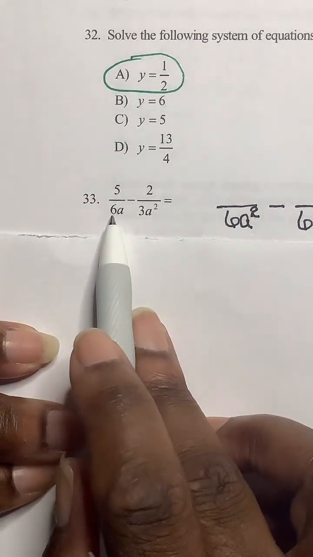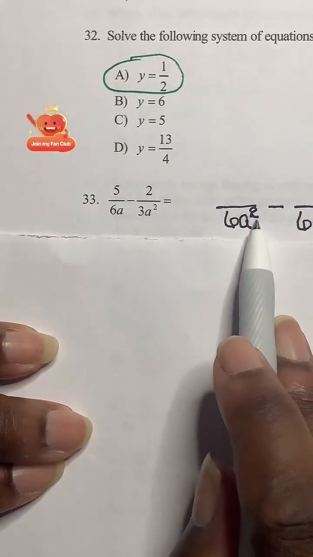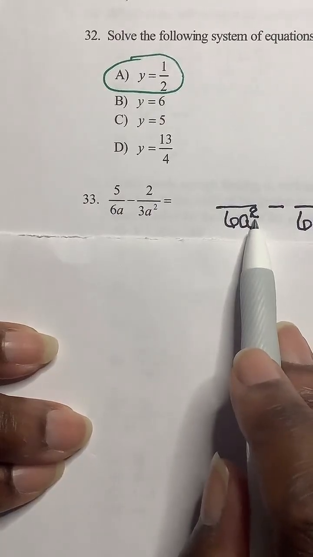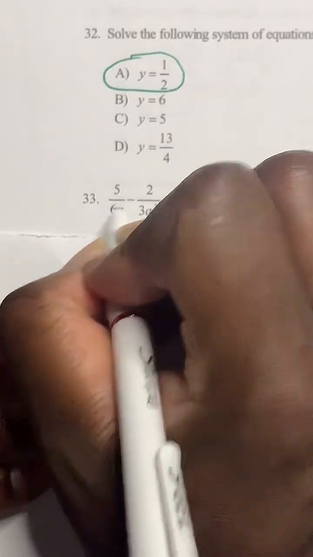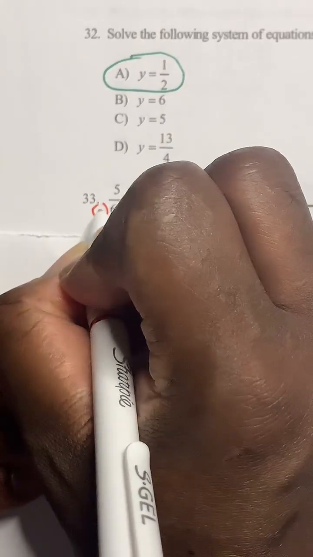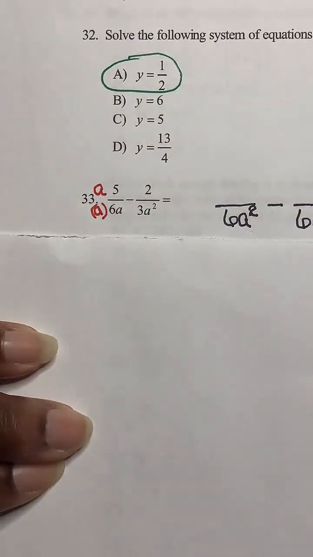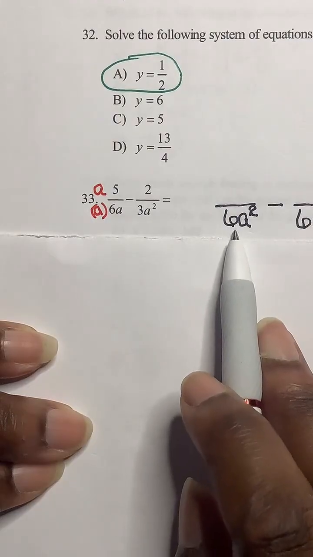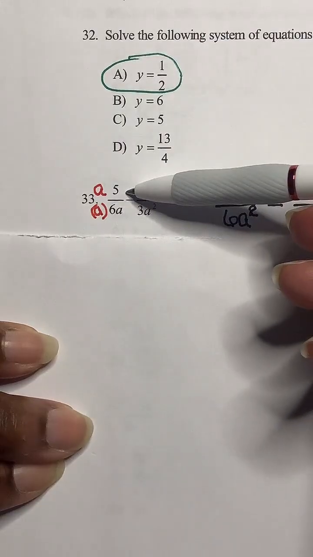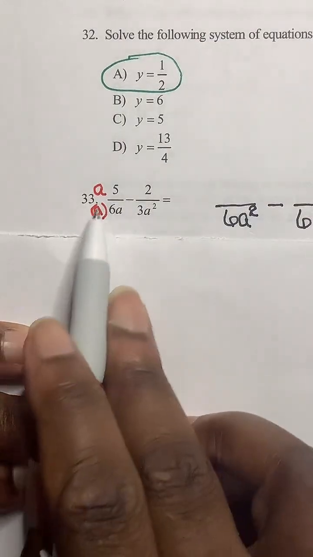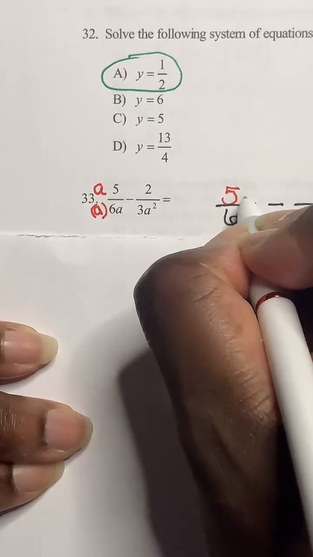So now we have the 6, we have 1a, but we're missing another a to make it into an a squared. So guess what we're going to have to do? We're going to have to multiply your denominator as well as the numerator with that a so we can have that 6a squared. Whatever you do in the denominator, you must do in the numerator. So my new numerator is going to be 5a.